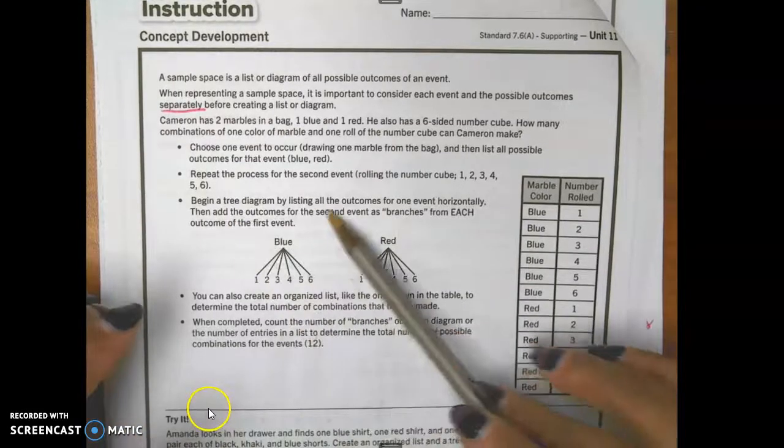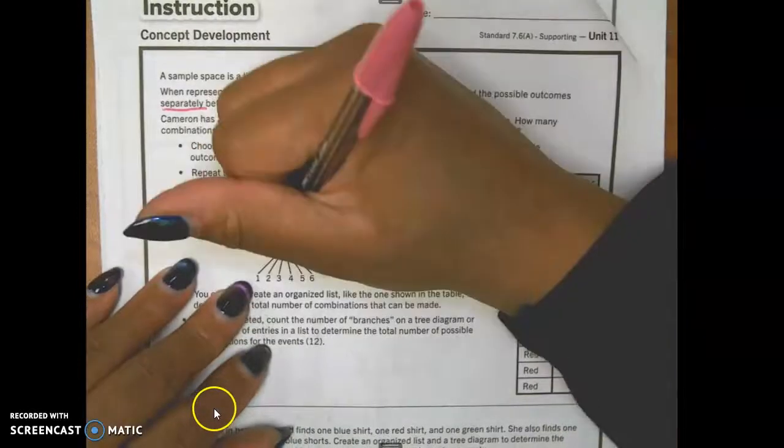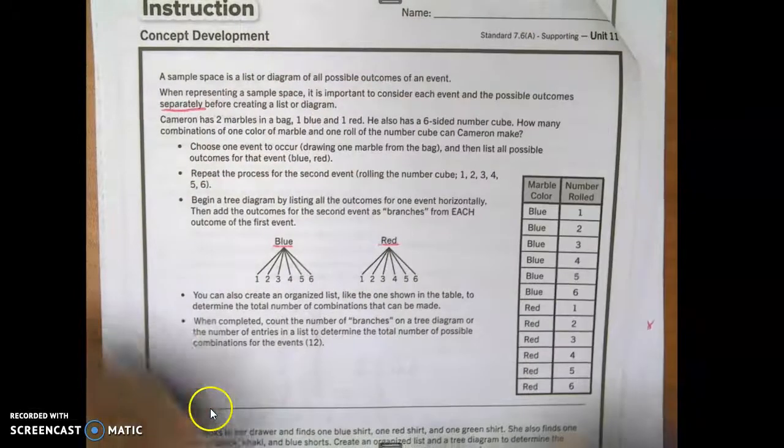Begin a tree diagram by listing the outcomes from 1 event horizontally. They wrote the blue and the red first.